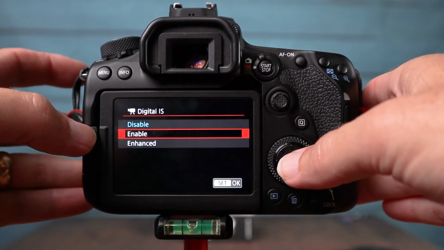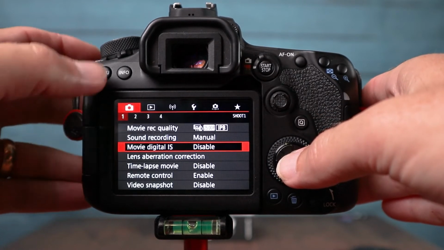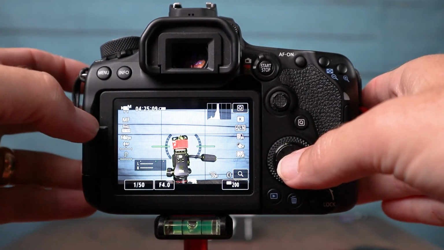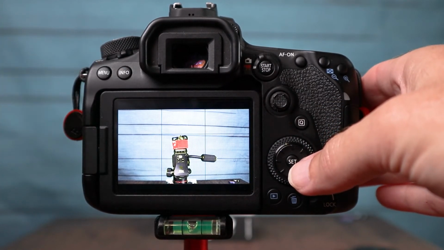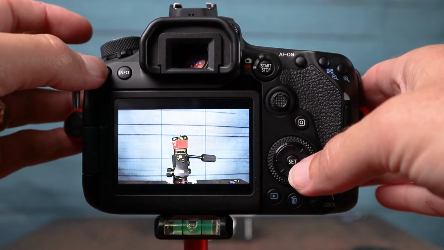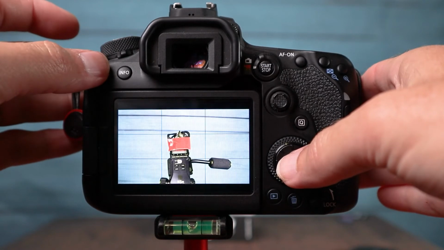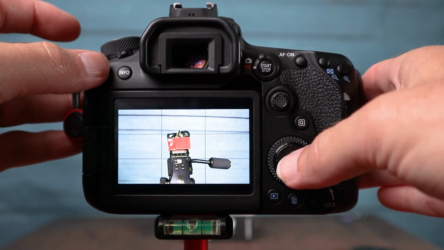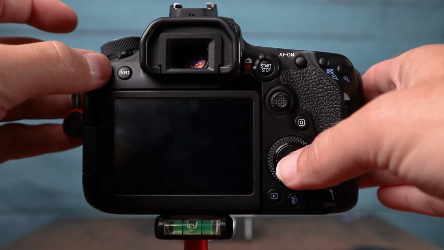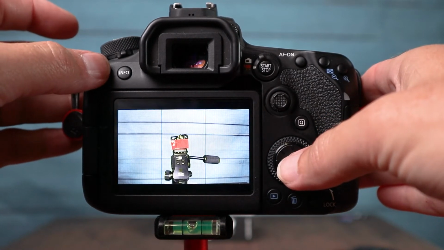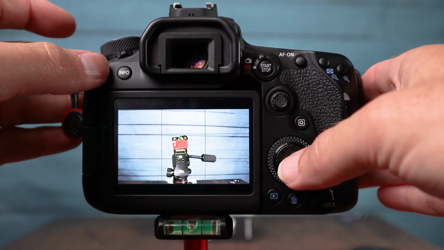We can choose Enable or Enhanced. Now, just have a look at my screen and see how much of my viewfinder is in focus when I choose Disable. Then if I go in and I change it to Enhanced, you'll see how much more cropped in it is. It is a lot more cropped in. And then if I go back in and go to Enable, it's not quite as cropped in. And then if you go in and disable, it's not cropped in at all.